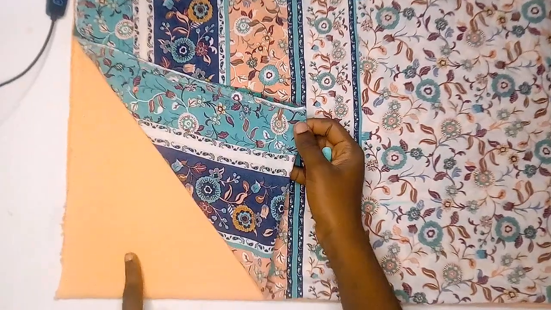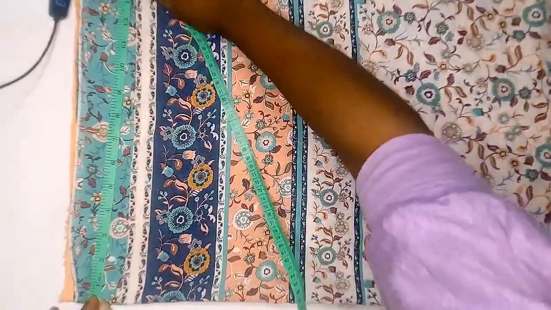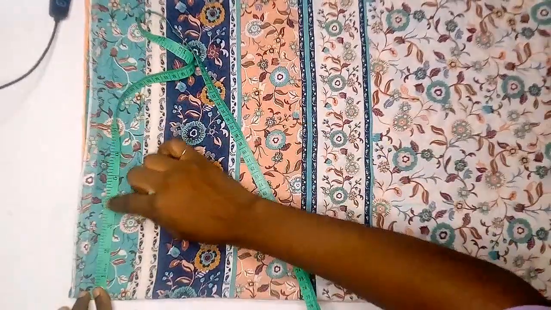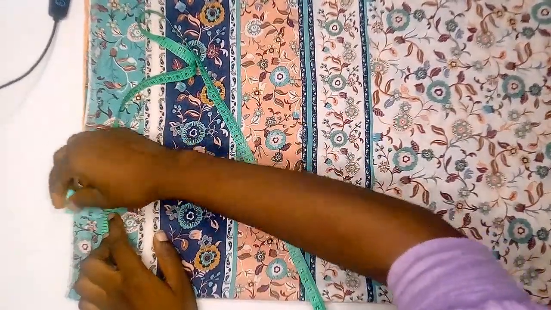So I already folded it. This is the back and also this is the front. To determine your front and your back size, I have a video of this which I will be leaving at the end of this video. So for the shoulder is 14 and a half. When I folded it, it gave me 14 and a half. So when I open it, it's obviously going to give me 29 inches.